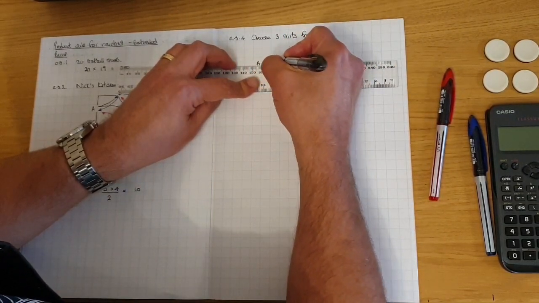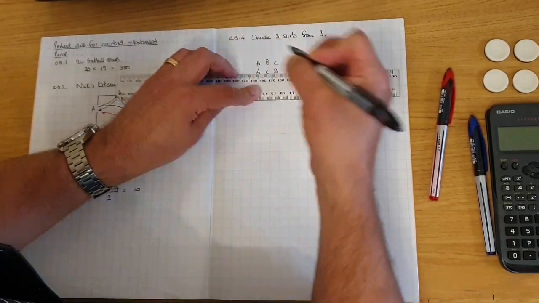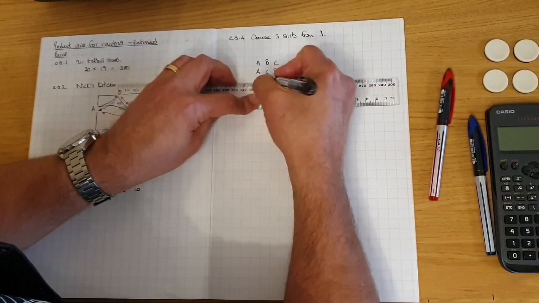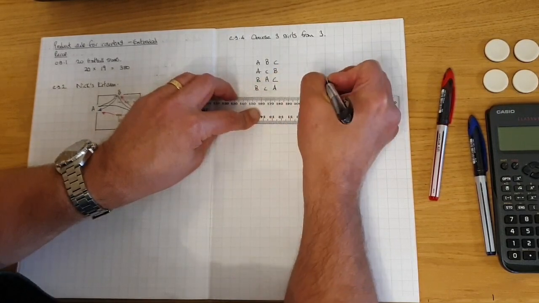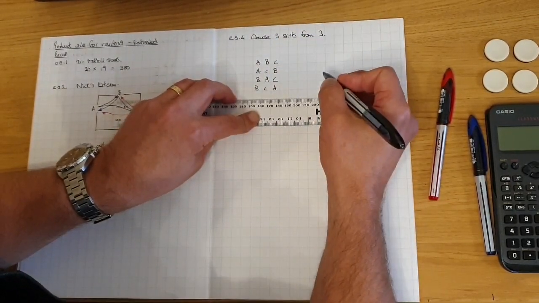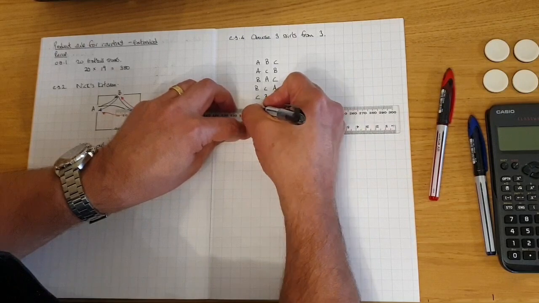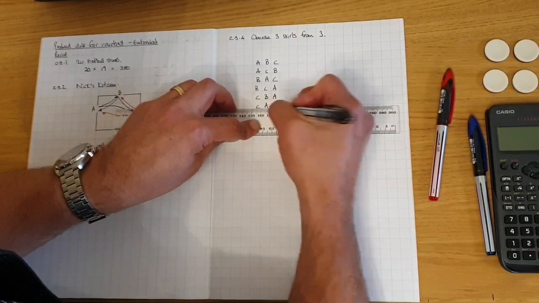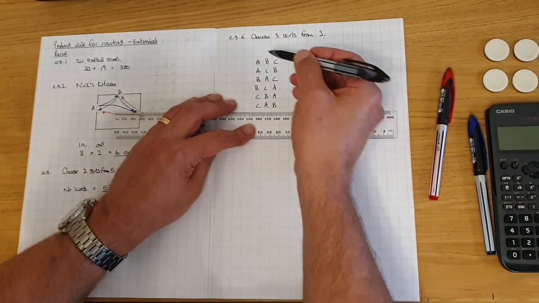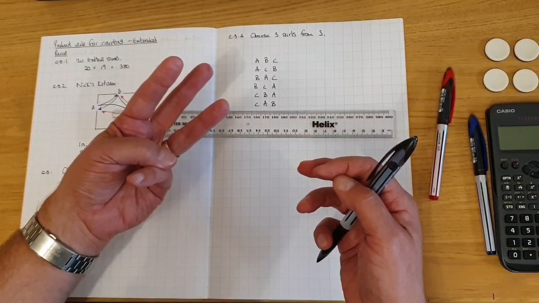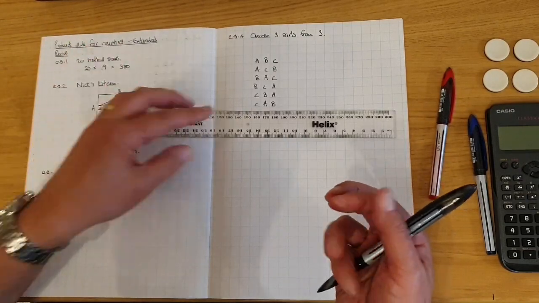I can have Anna, Bella, and Claire, or I can have Anna, Claire, and Bella. But they're actually the same thing. They're just duplicates. I could have Bella, Anna, and Claire, or Bella, Claire, and Anna. But they're all just still duplicates. Or I could have Claire with Bella and Anna, or I could have Claire with Anna, Bella. And these are clearly all just duplicates of the first one. I mean, there's only one way to choose it. I've got three girls, and I have to choose 3 girls. I have to choose all 3. There is only one way of doing this.